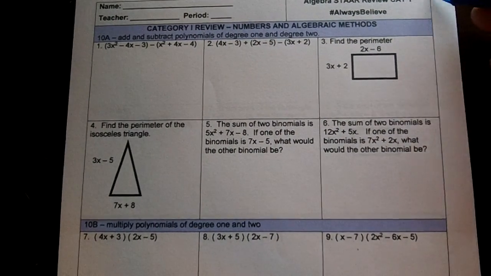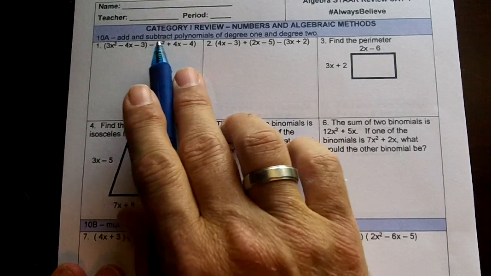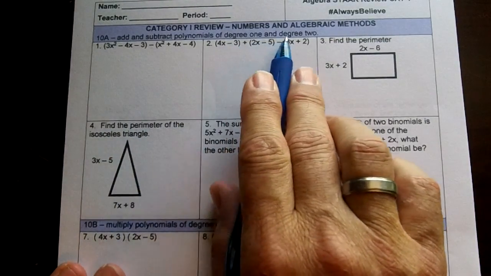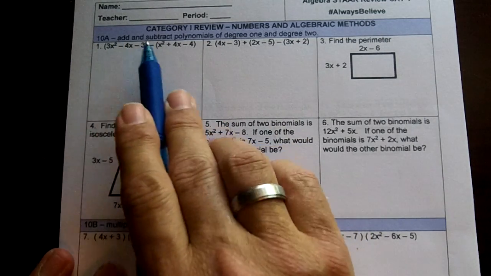Star review, category 1 review. Okay, we're going to add and subtract polynomials of degree 1 and 2. That's the TEK that we're working on right now. So we're going to combine these two polynomials.